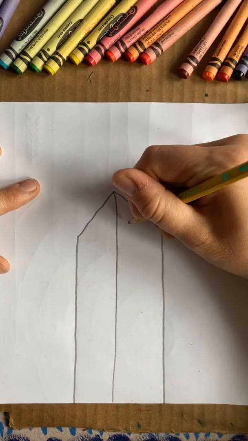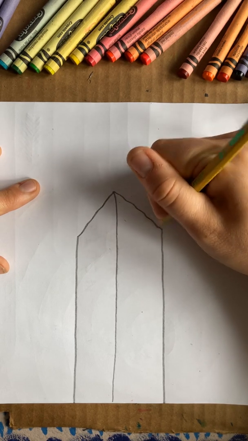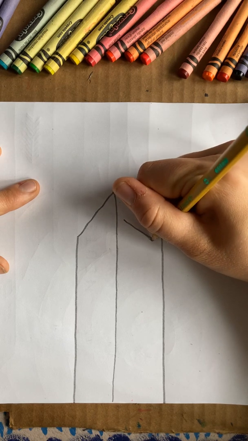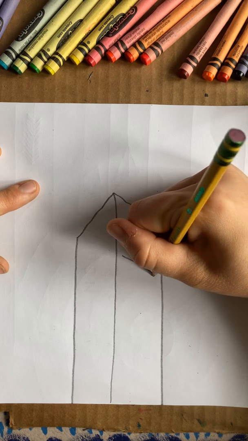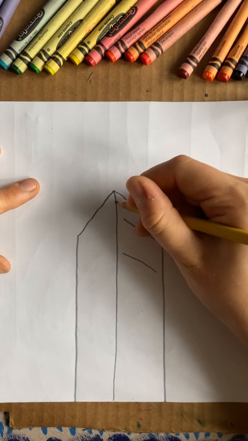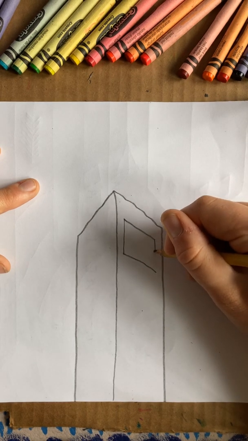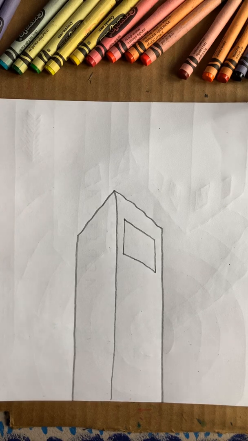We're going to add some windows. So we're going to look at the line on the roof and we're going to copy it down here by drawing another diagonal line and another. Then we're going to copy the sides and do a vertical line here and here. And look, we drew our first window.